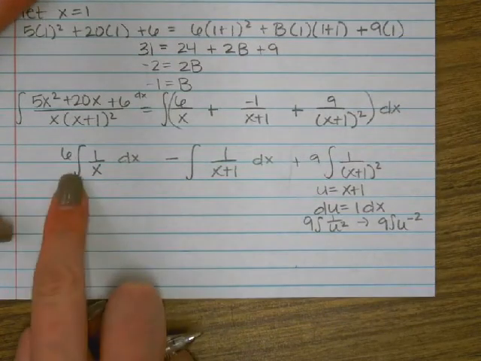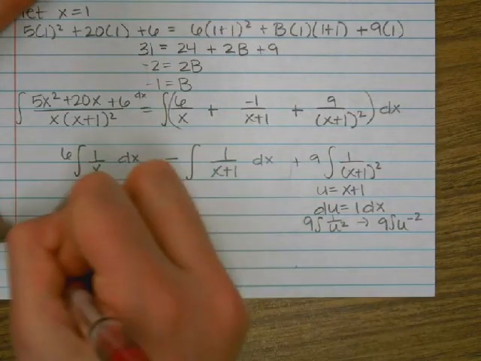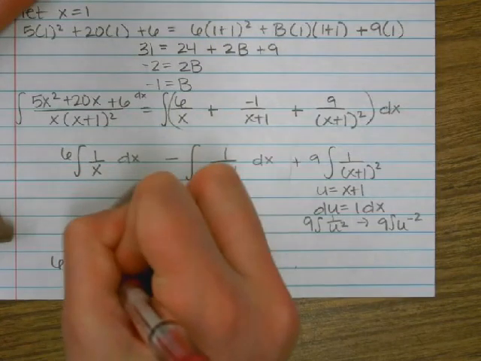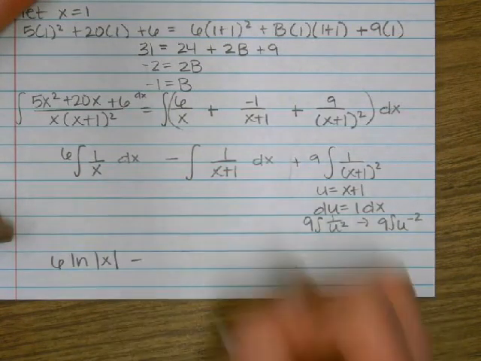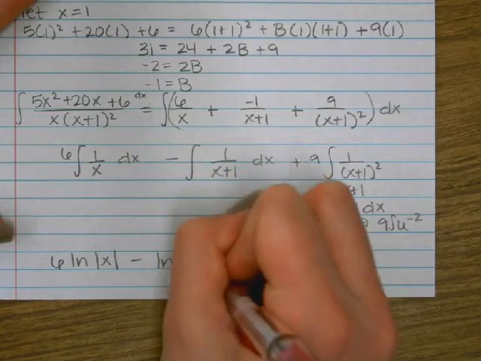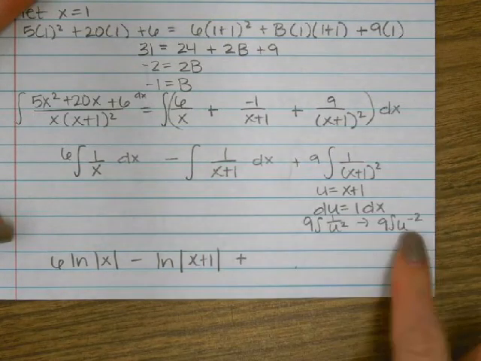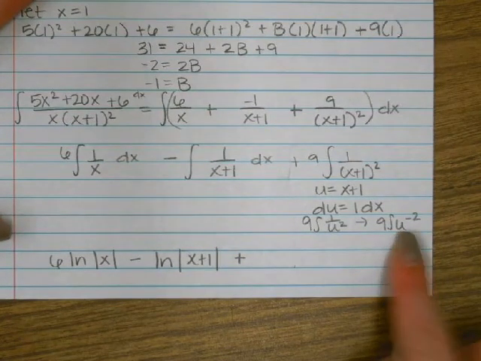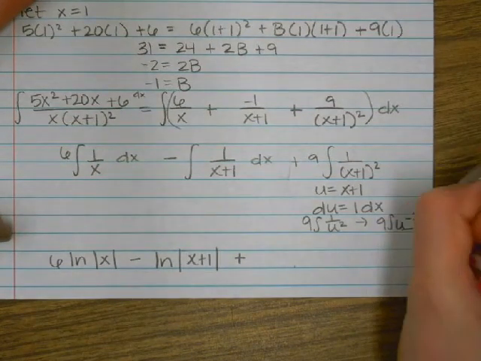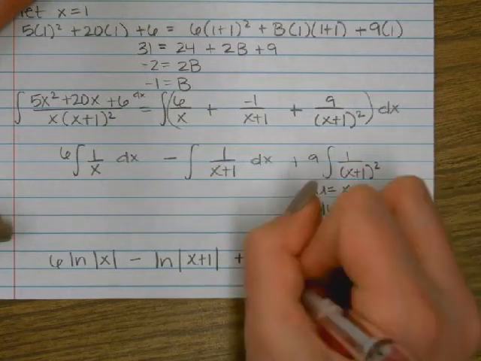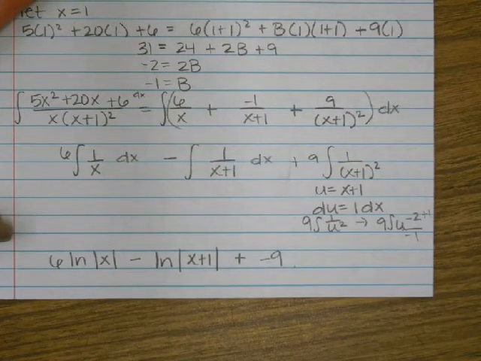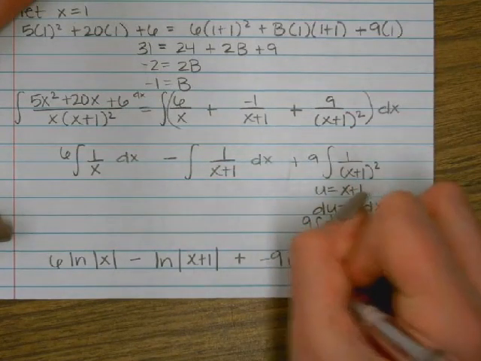Okay, so for the first one, I'm going to have 6 times ln x, minus ln of (x plus 1), plus, and then the integral of this would be negative 9 u to the negative 1.